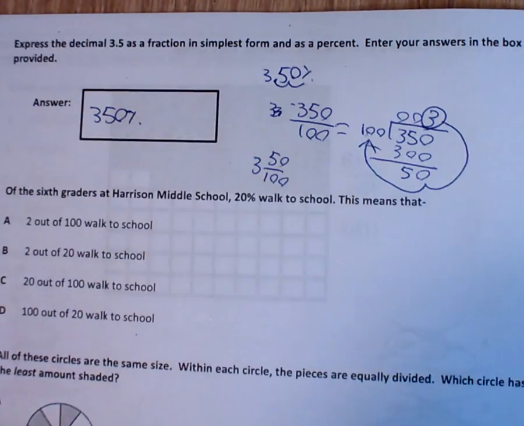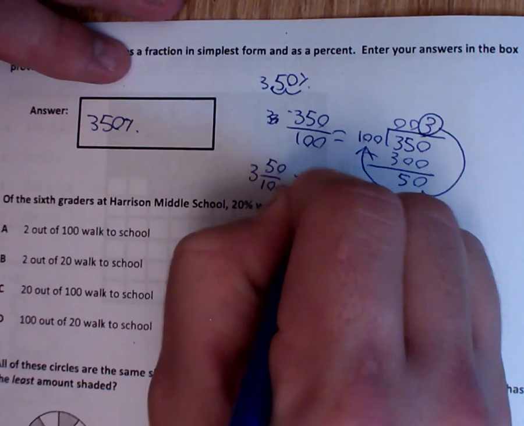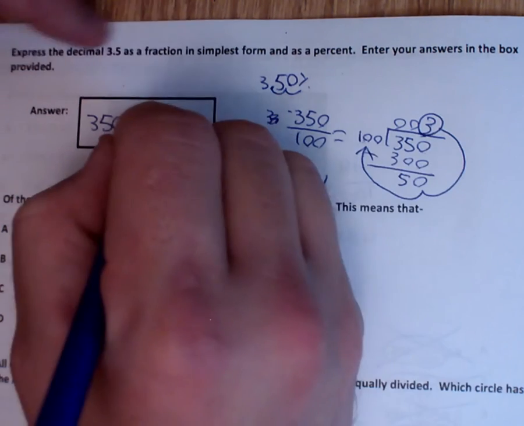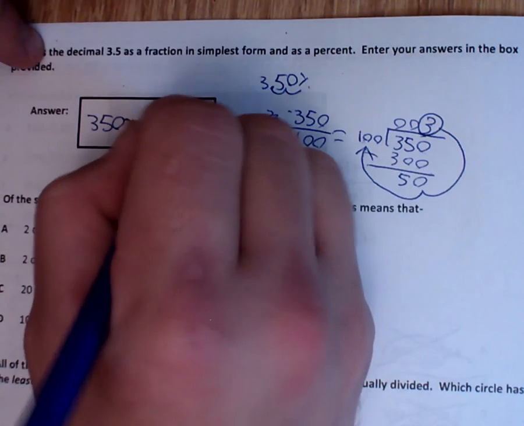Now what you could look at and say, oh, greatest common factor of 50 and 100 is 50. But if you kept dividing it by 2, that's fine. If you keep trying other things, divide by 5 on the top and bottom or by 10 on the top and bottom, you'll get there. It just takes you longer. Or a lot of people look at that and they know 50 is half of 100. So it's the same as saying 3 and 1/2. So 3 and 1/2.